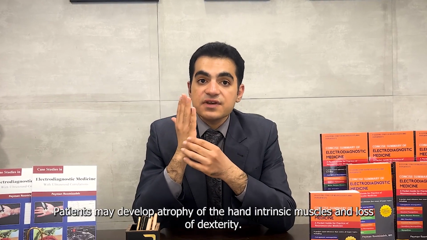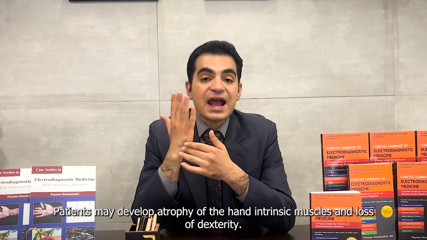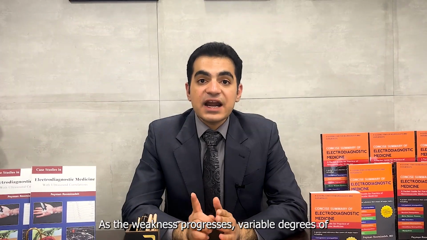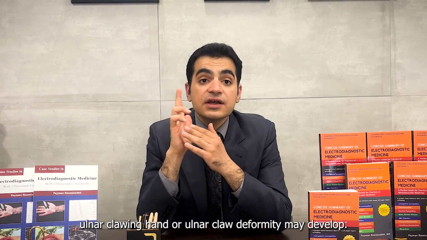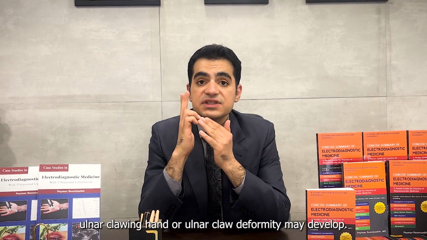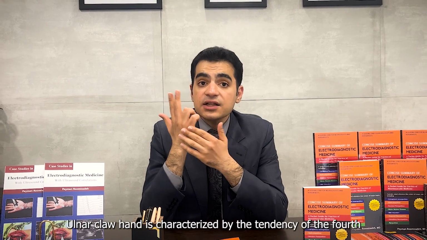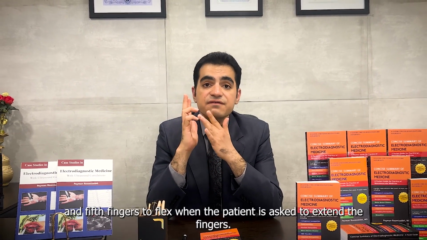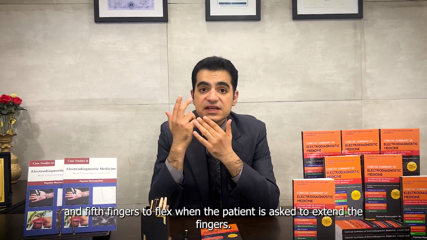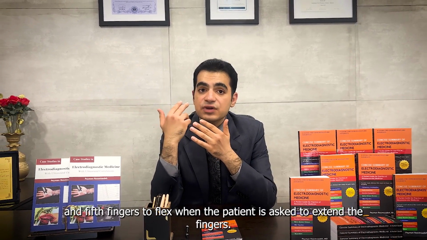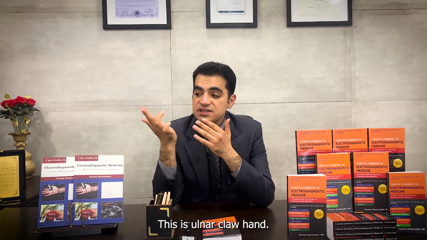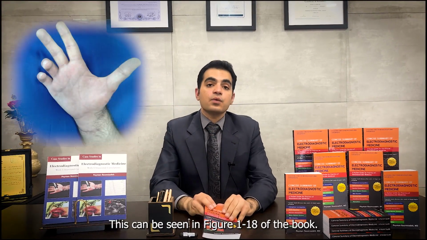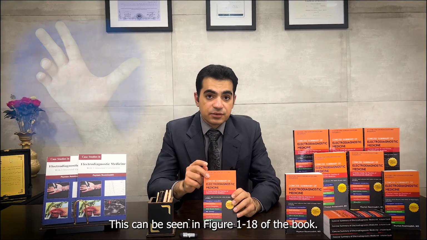Patients may develop atrophy of the hand intrinsic muscles and loss of muscle dexterity. As the weakness progresses, variable degrees of ulnar claw hand or ulnar claw deformity may develop. Ulnar claw hand is characterized by the tendency of the fourth and fifth fingers to flex when the patient is asked to extend the fingers. This is ulnar claw hand. This can be seen in figure 1-18 of the book.